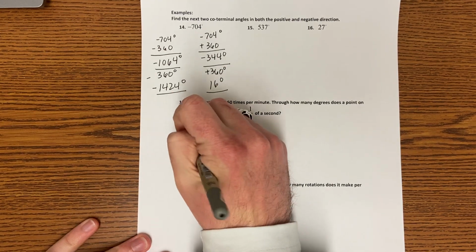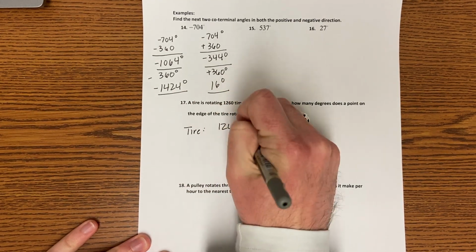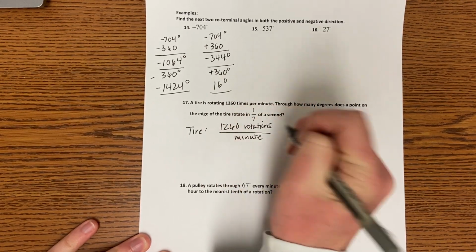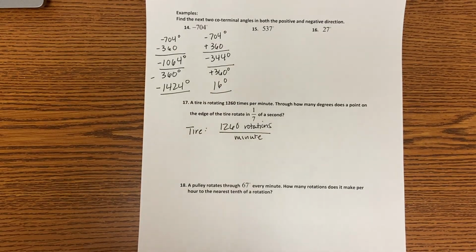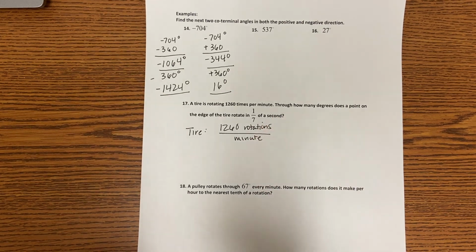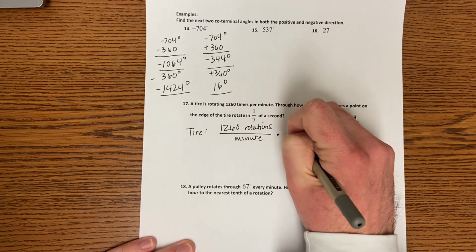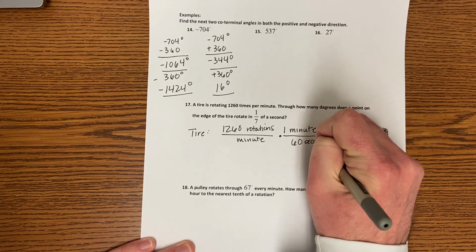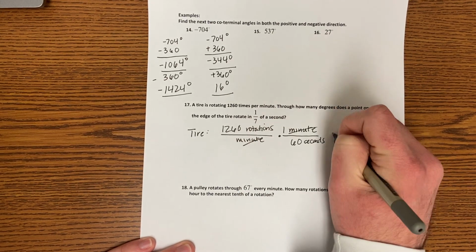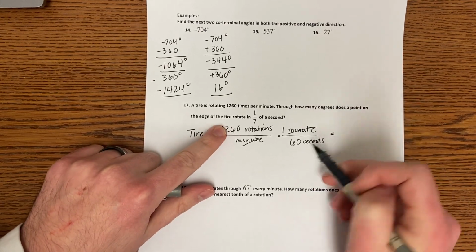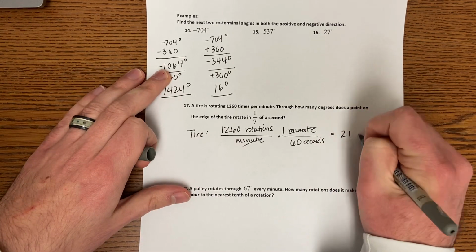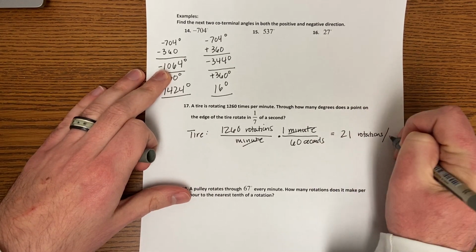So we know that the tire is rotating 1,260 rotations, and I like to write it like this, per minute, so that I know where my units are and how to convert them. So if I want to figure out how many rotations it's doing in a second, I need to convert my minutes to seconds. Since minute is in the denominator here, I need it in the numerator here. 1 minute is 60 seconds. This will allow my minutes to cancel. I'll see 1260 and 60. These will get divided. So 1260 divided by 60 is 21, and it's rotations per second.